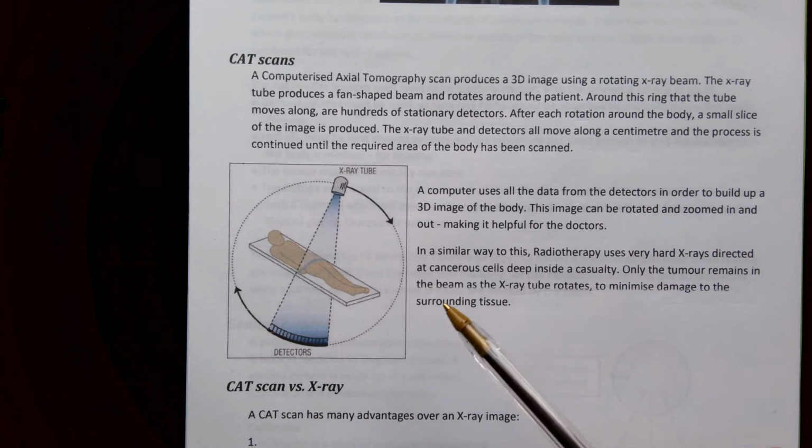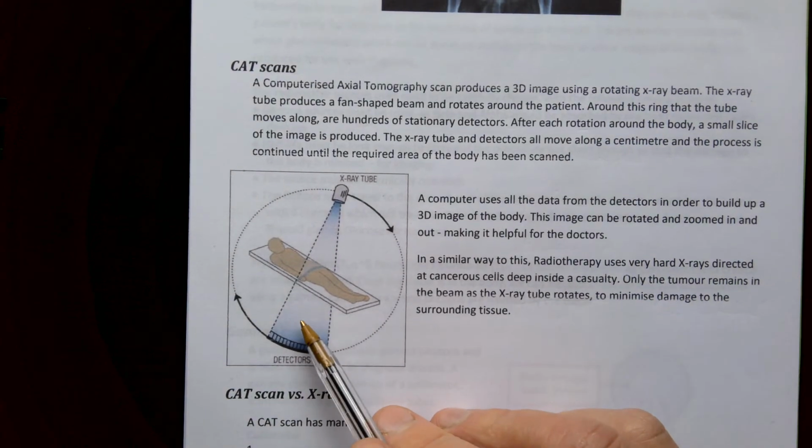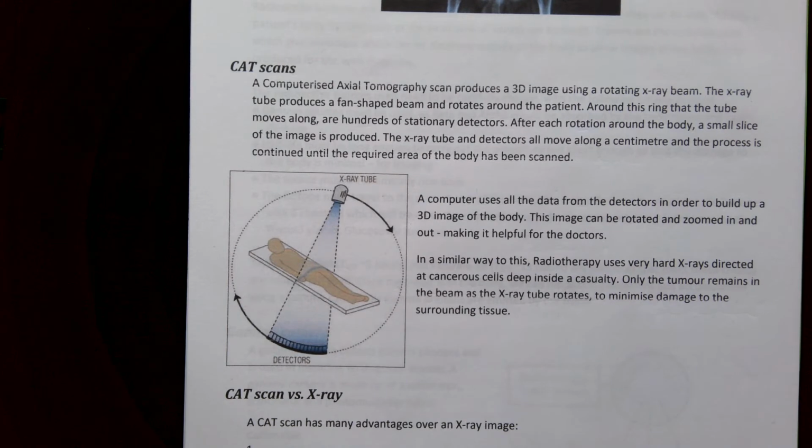We do use soft X-rays for this, we do use low energy X-rays for this, and the reason is you are taking an awful lot of images. So instead of one snapshot, this is hundreds and hundreds of snapshots built up into a film. Basically this is a bit like The Wrong Trousers, Wallace and Gromit type of thing. You're building up lots of images to make it look like you're moving in and out throughout the body.